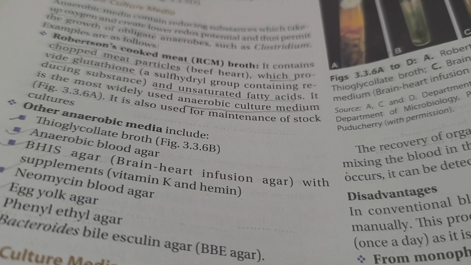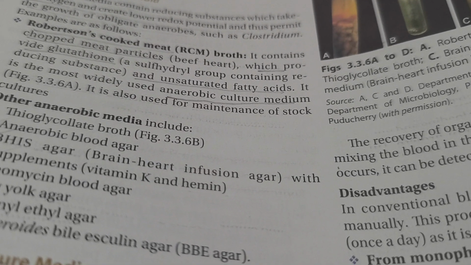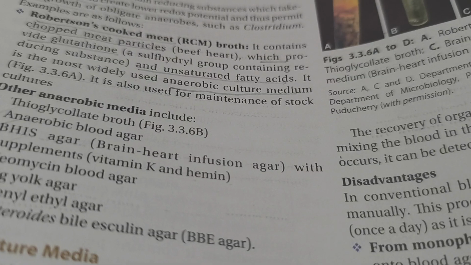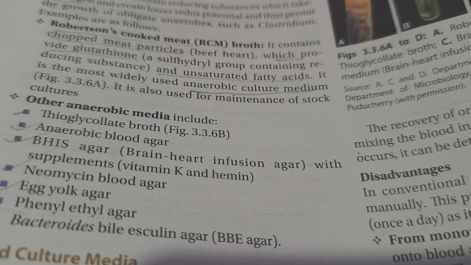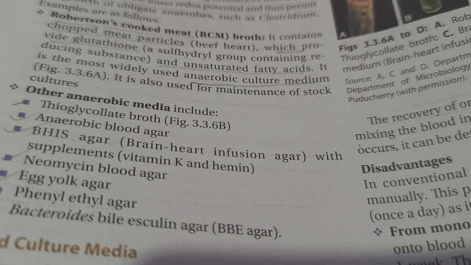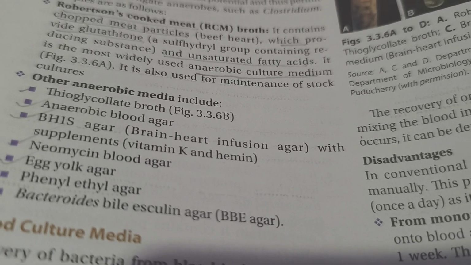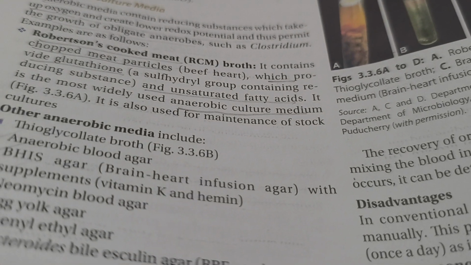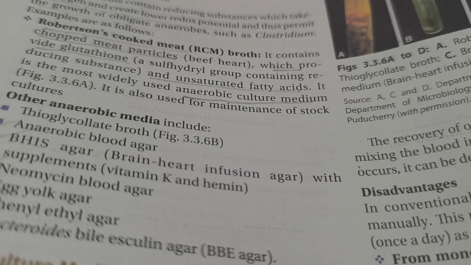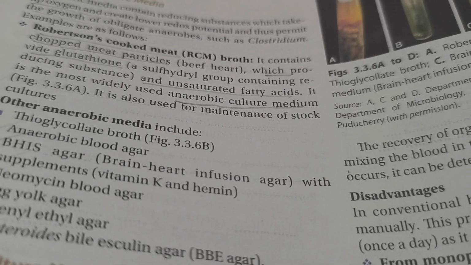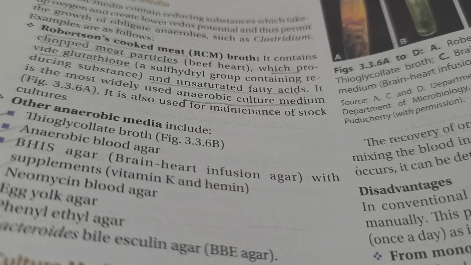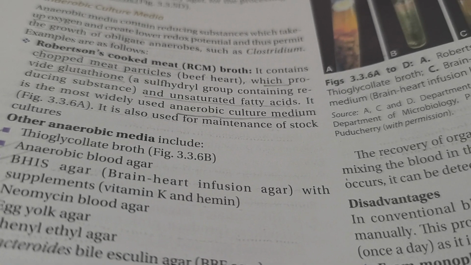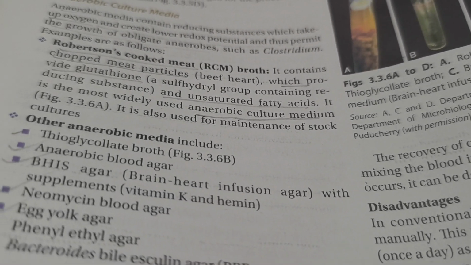It contains chopped meat particles, beef heart, which provide glutathione, a sulfhydryl group containing reducing substance, and an unsaturated fatty acid. It is the most widely used anaerobic culture media. It is used for maintenance of stock cultures.